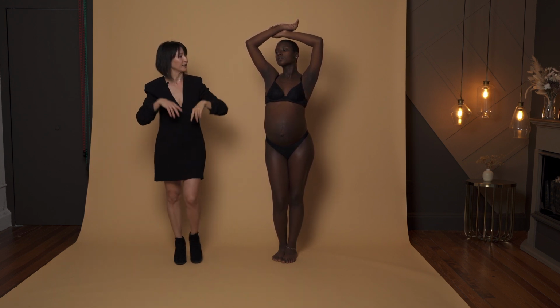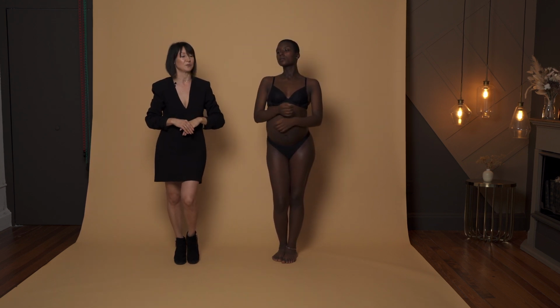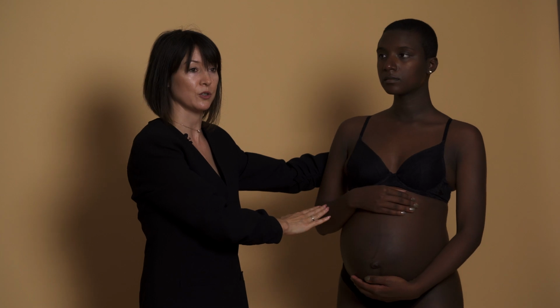Perfect. Bring it back. Beautiful. So these are the ways we're positioning our subject's arms and hands when our subject is facing the camera or at 45 degrees. When our subject is slightly at 45 degrees, we can apply the same flow and do absolutely the same position of arms and hands.